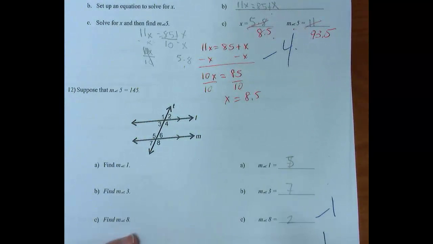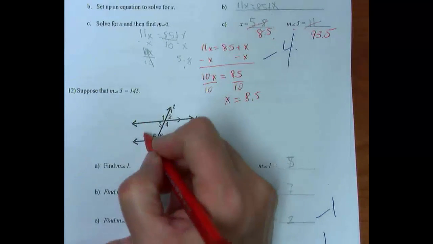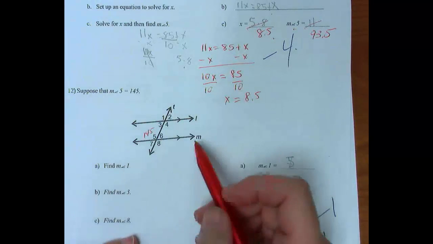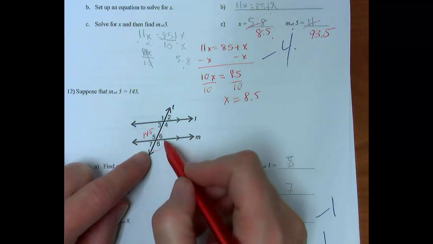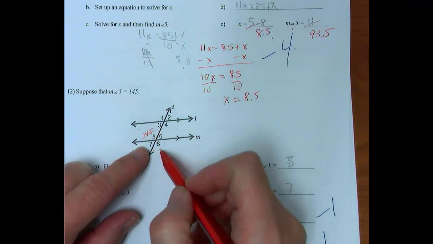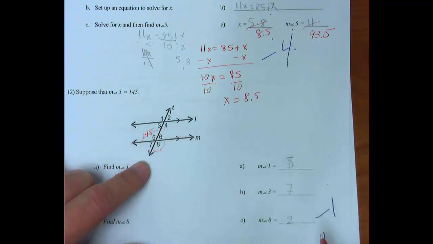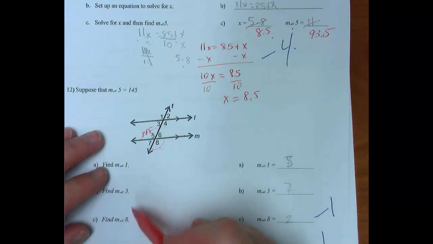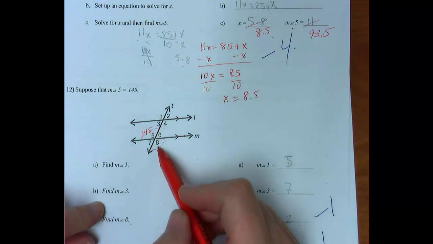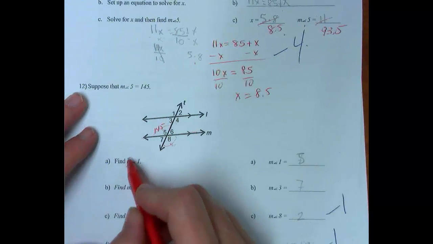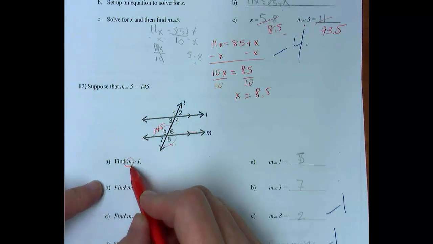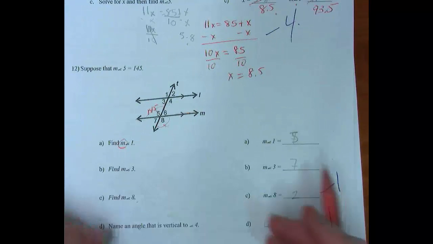Okay, find the measure of angle 8. It tells us that angle 5 is 145 degrees. Again, we have to recognize that these are vertical angles, that they're across from each other when you have intersecting lines. So that would also be, the measure of 8 would be 145 degrees. This little M here means measure. Okay, that means the measure, the degrees.